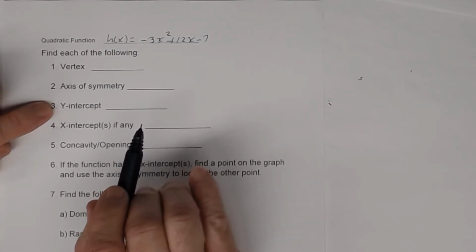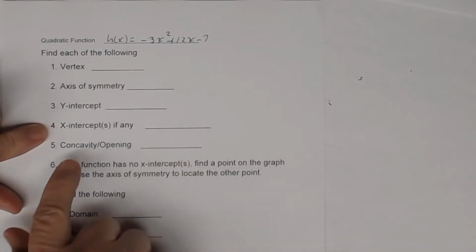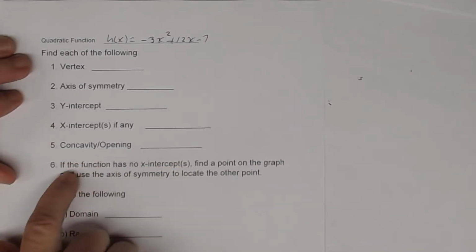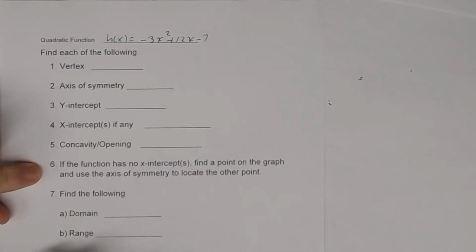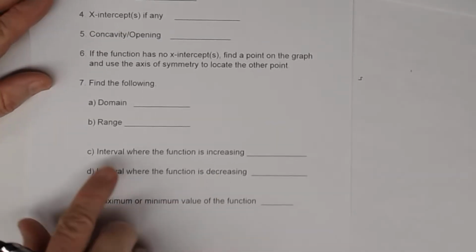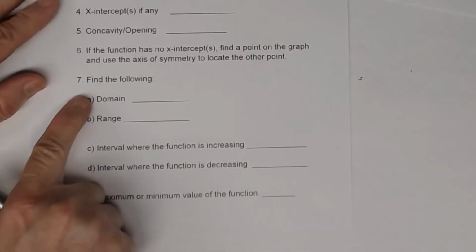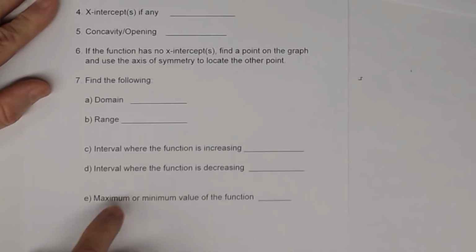There is always going to be a y-intercept. There may or may not be any x-intercepts, and you need to know whether the graph opens up or down. And if there are no x-intercepts, you have to find two other points. And then you may also be asked to find the domain, range, whether the function is increasing or decreasing, and the maximum and minimum value of the function.